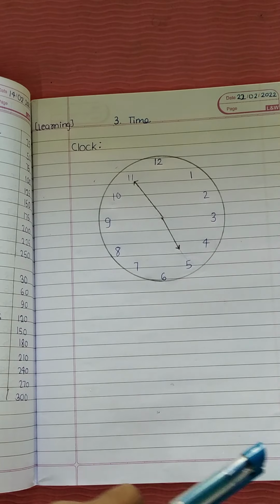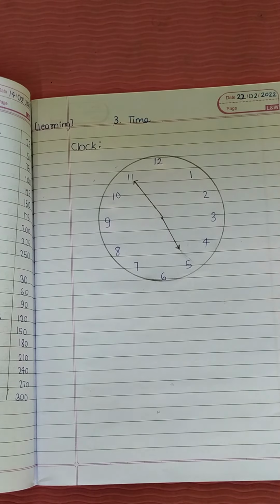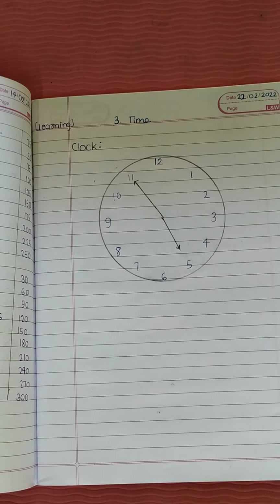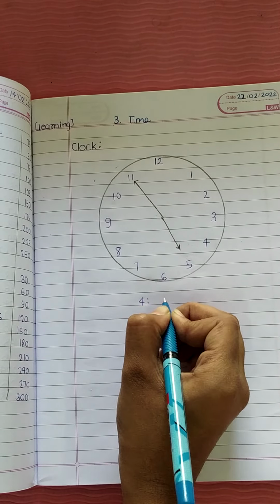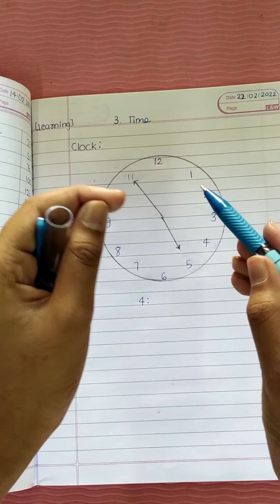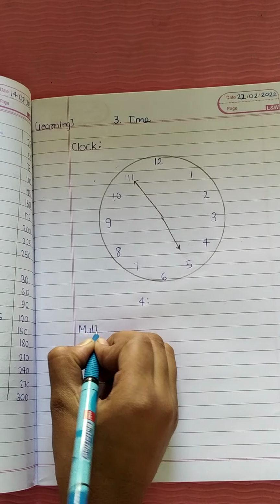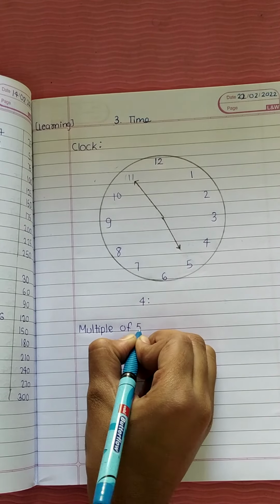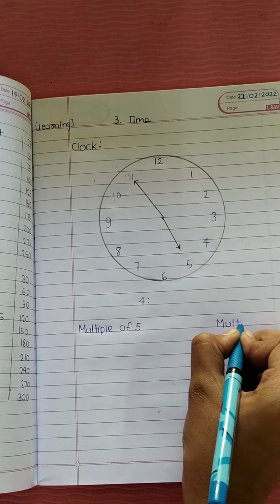See, it should be in this center point here. So it's 4 o'clock, right? But it's not just 4. Over here it's pointing at 11. Now as I said, it's a multiple of 5, or as I said, we just multiply by 5.